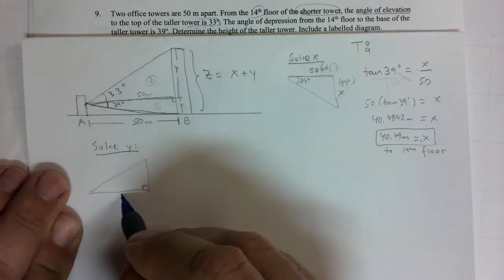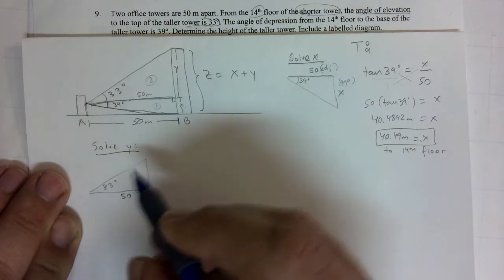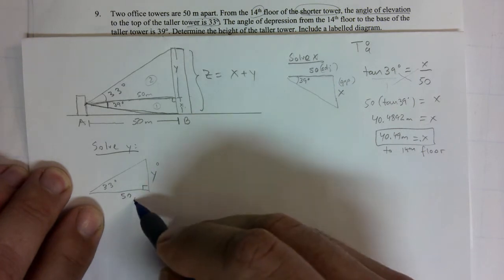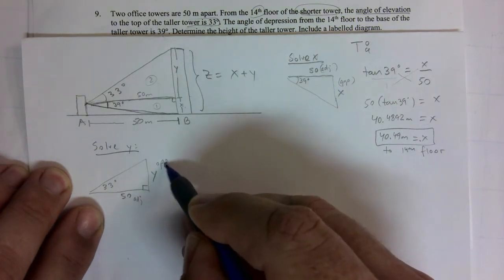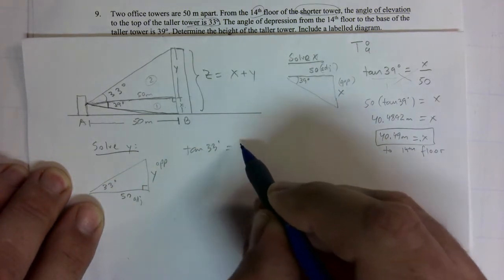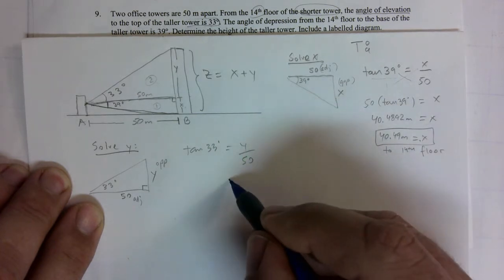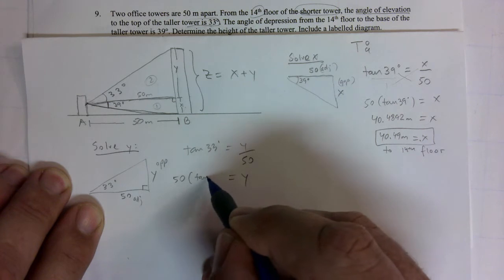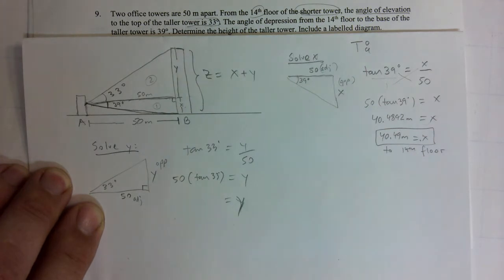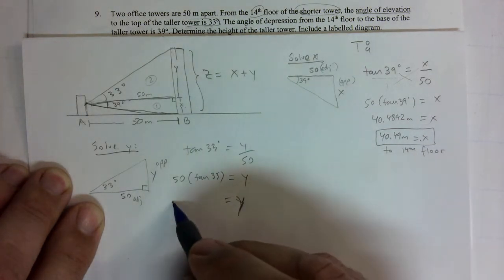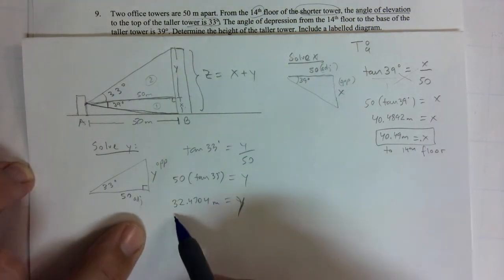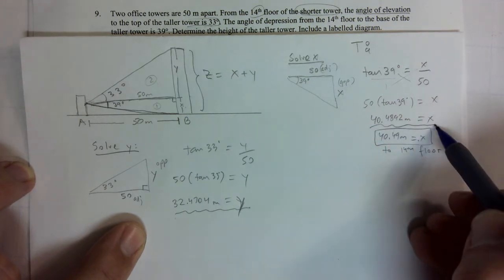Right? So we work with this one. This is 50, this is 33, and this is y. It's again TOA, right? Opposite, adjacent. And this is my don't know, don't care side. So I need to use tan. 33 is opposite over 50. And so y is equal to 50 times tan of 33. And that's 32.4704 meters. So important to me, okay?